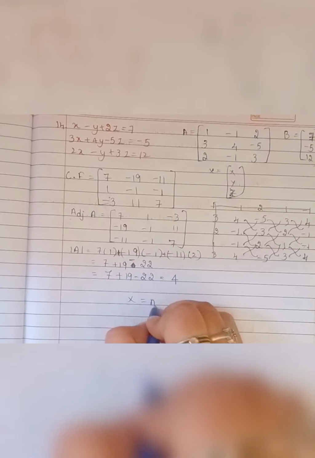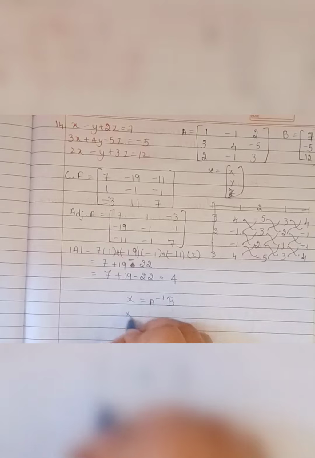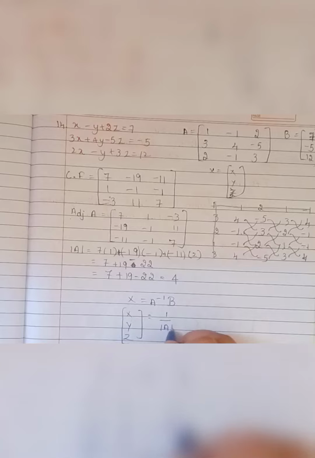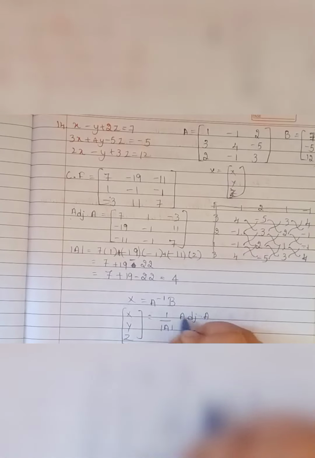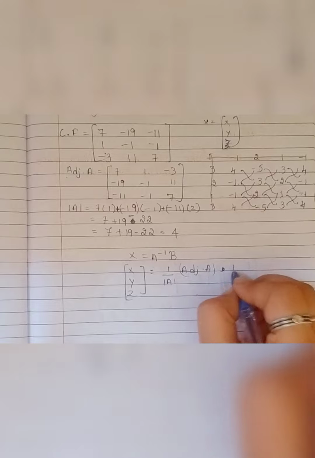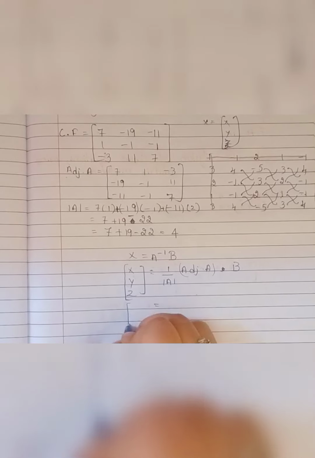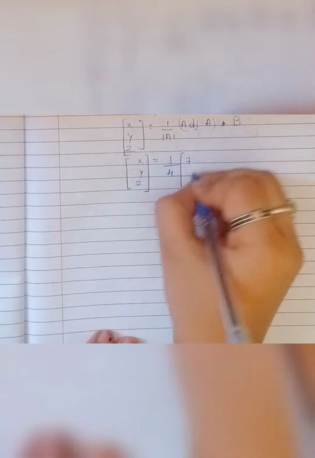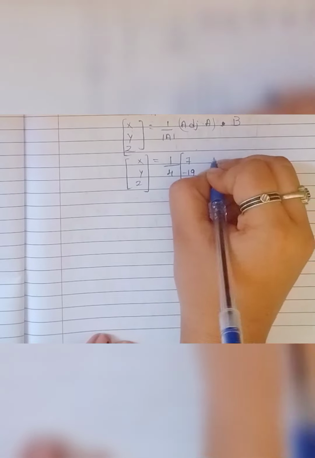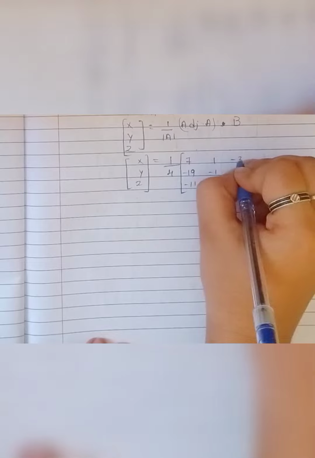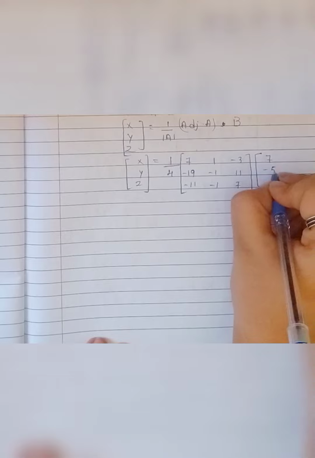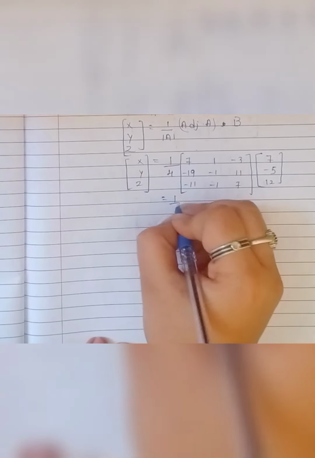Now x is equal to A inverse B. X, y, z is equal to A inverse, which is 1 by determinant A into adjoint A, into B. So x, y, z is equal to 1 by determinant, which is 4, times the adjoint 7 minus 19 minus 11, 1 minus 1 minus 1, minus 3 11 7, times B, which is 7 minus 5 and 12. Now 1 by 4.